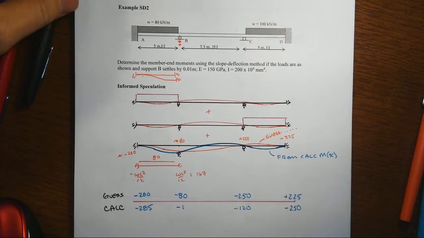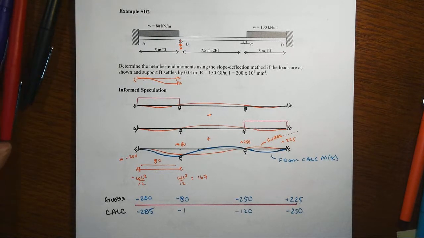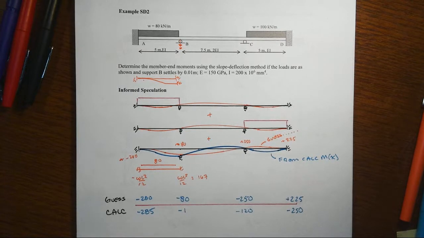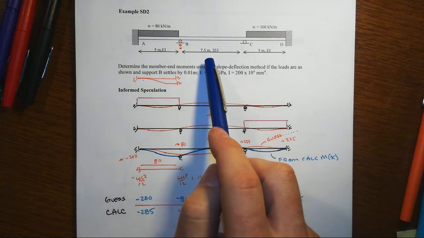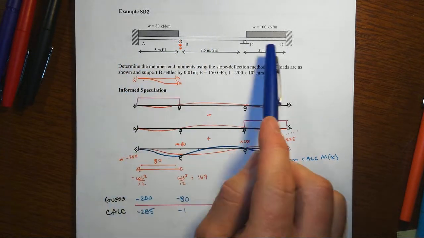In this final segment, we're going to reflect upon what we've learned and what happened with our guesses and everything else, as we applied our theoretical model, the slope deflection method, to see what would happen in this beam. Let's go back here. We have a structure that is symmetric, at least in terms of the beam itself and in the support systems that we've got.